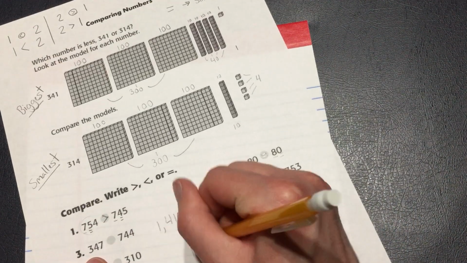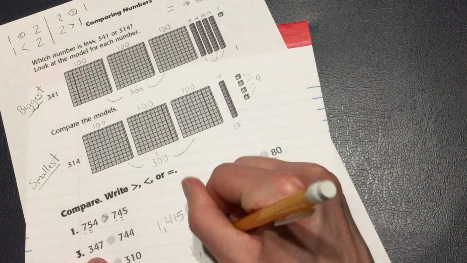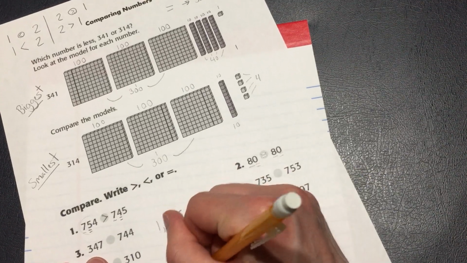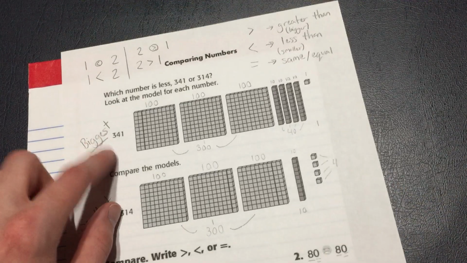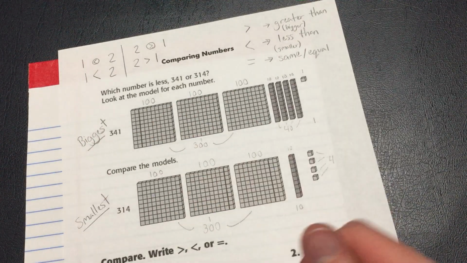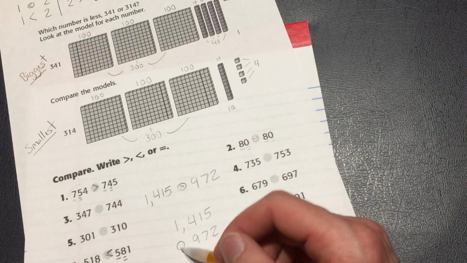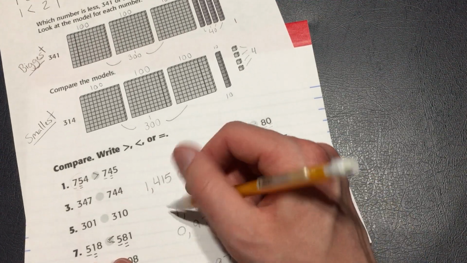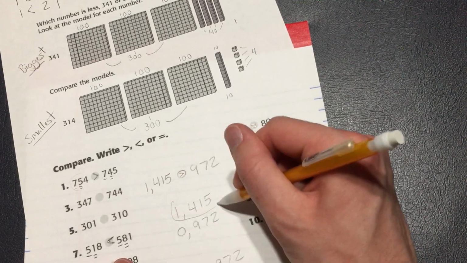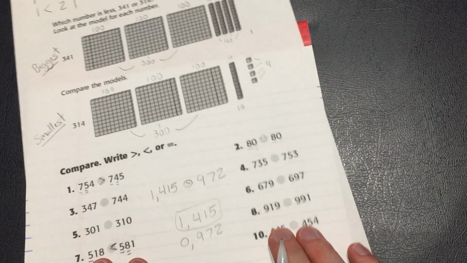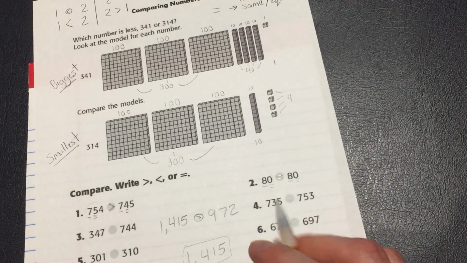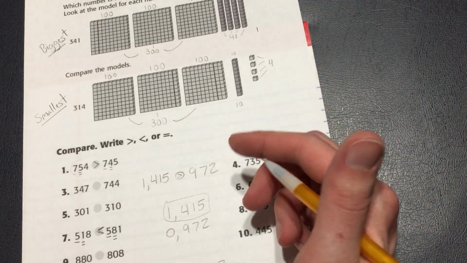You could say, okay, 1,415 and 0,972. And just like we did up here, you could line them up right there, and say, okay, 1 and 0. Well, right off the bat, 1's bigger than 0. That's our winner. Okay, that one is the bigger one. And then you can put whatever sign you need to in the circle right between them.